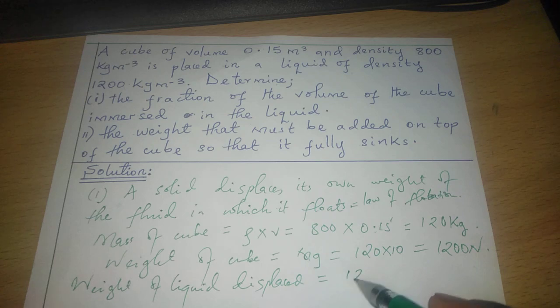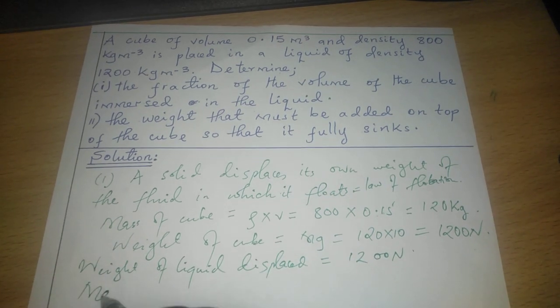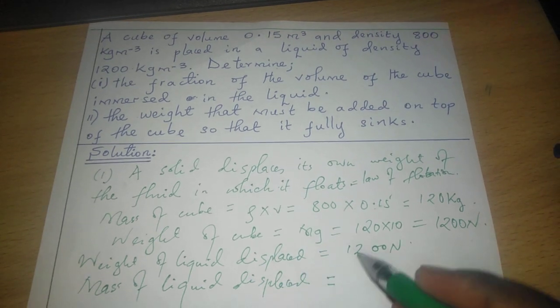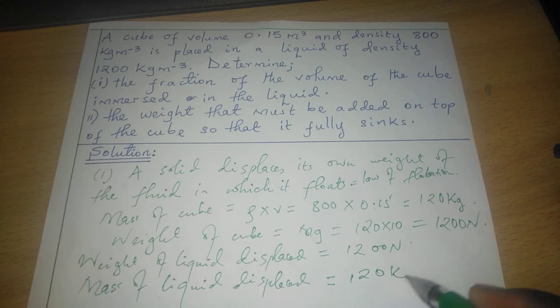is going to be the same value, which means we can get the mass of liquid that gets displaced, and the mass of the liquid displaced is still 120 kilograms when we divide the weight by g.